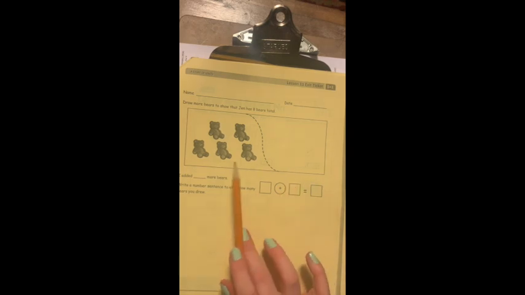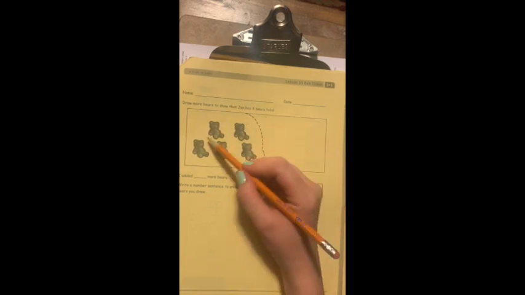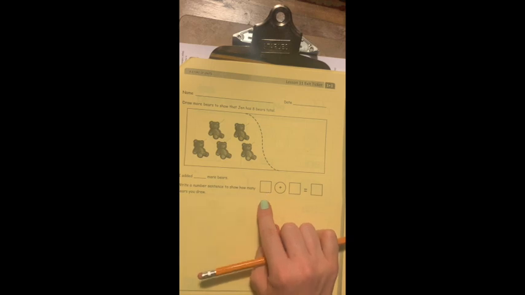First things first, let's count how many bears we started with. I count 1, 2, 3, 4, 5.